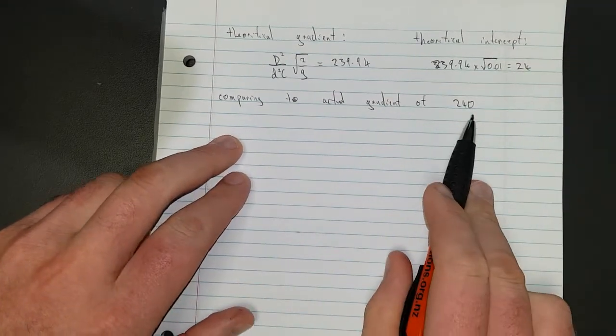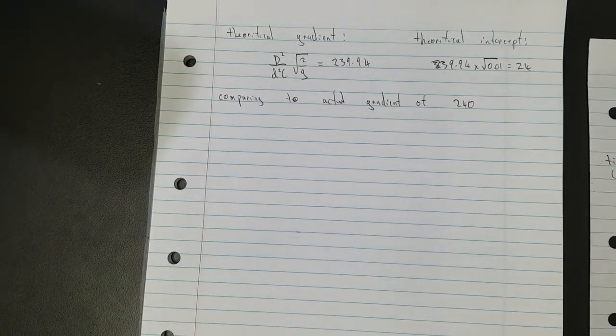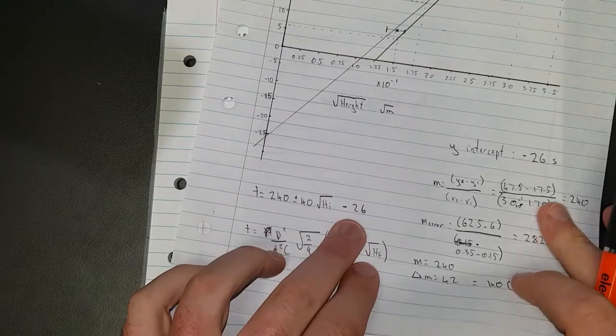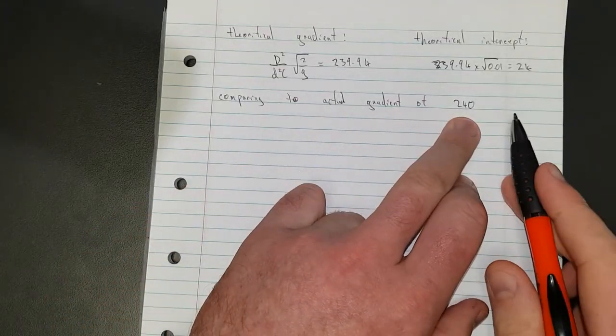So our gradients are pretty much smack on. We got 240 and 26. We are well and truly within our uncertainty.